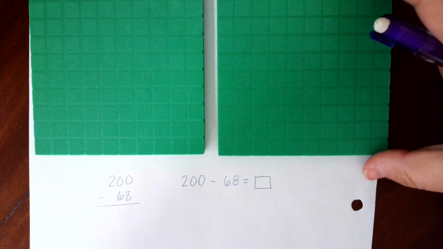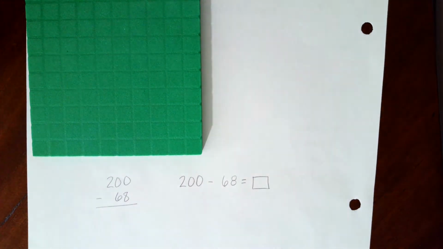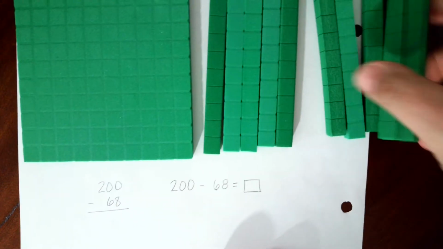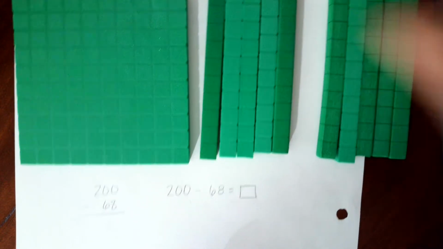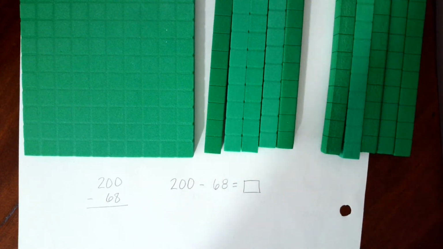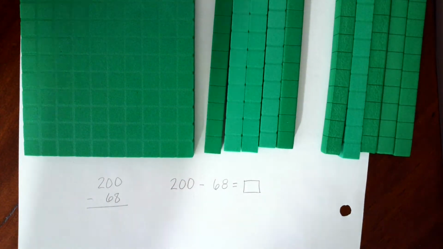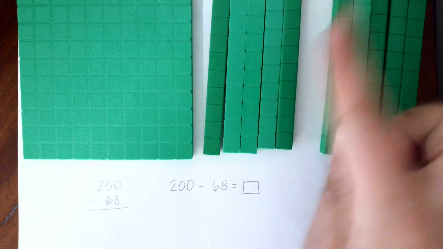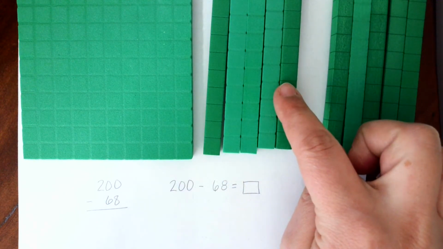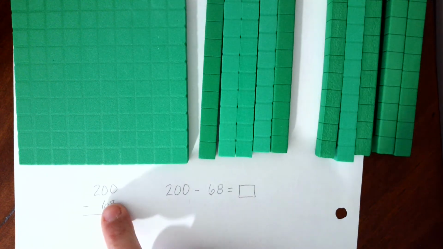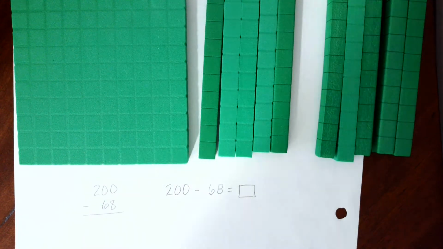I would take one of my hundreds and exchange it for 10 tens. Now, the special thing here is I did not change my number. I just changed the way it looks. I still have 100, 150, 200. I still have 200, and that's super important to remember because that's the number I have to start with.